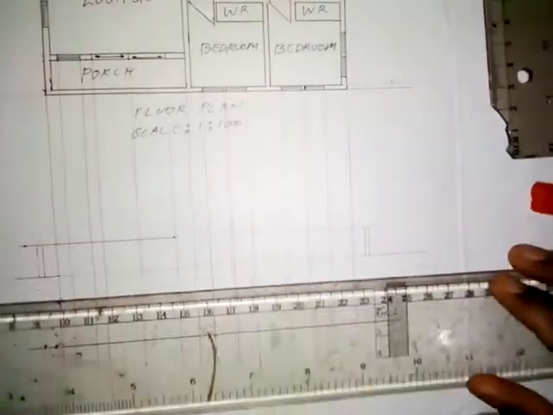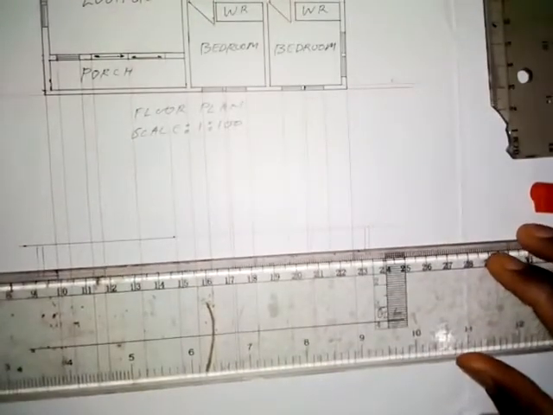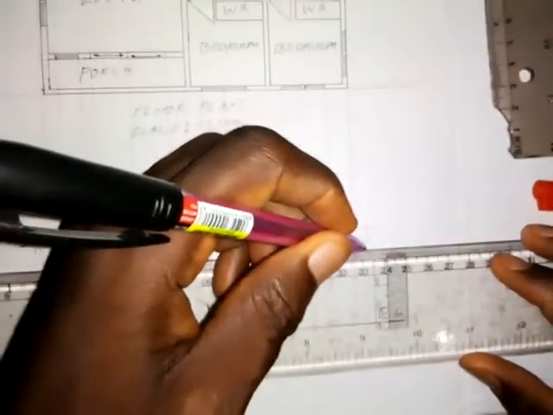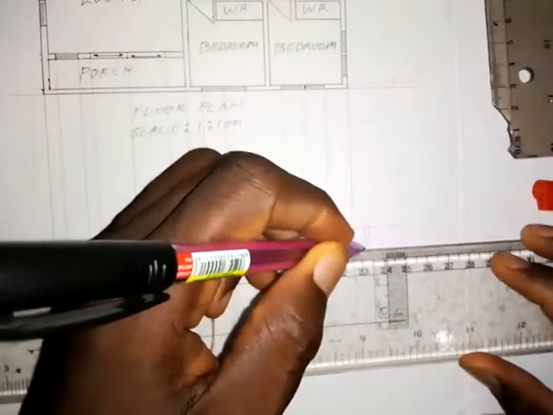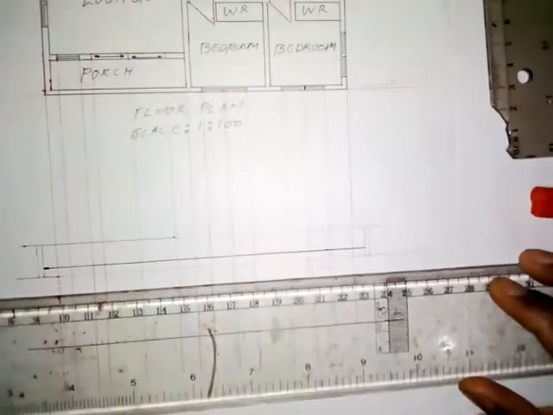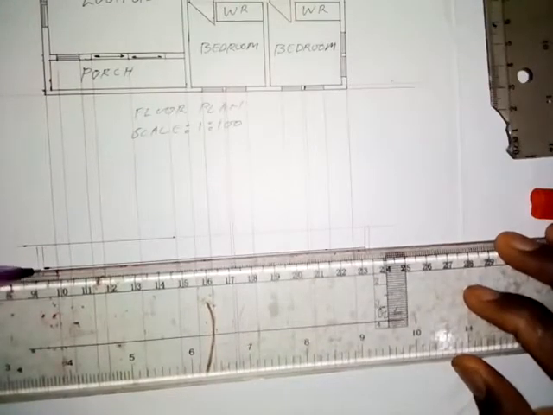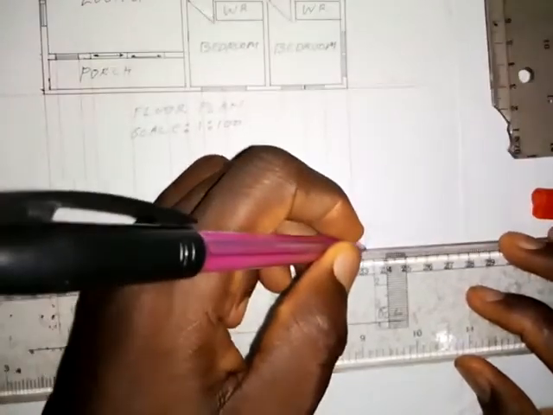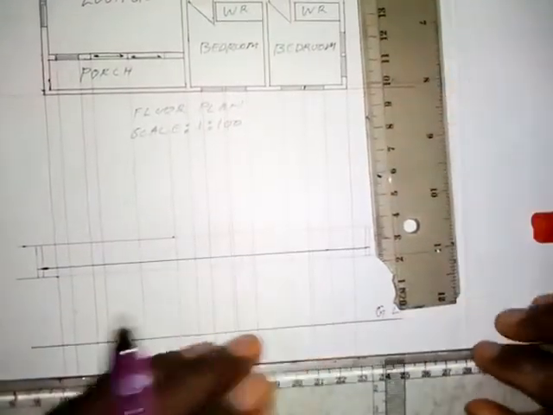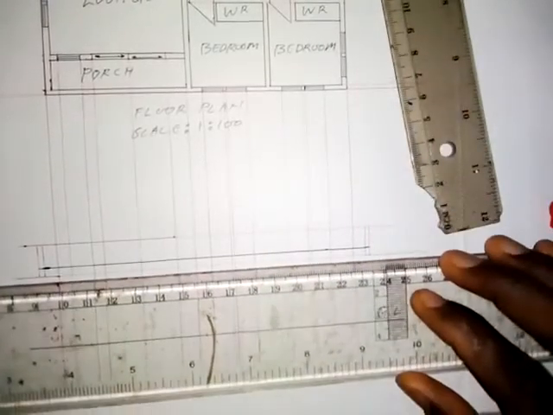And then you draw a horizontal line from here to here. Alright, so having done that, this line, I think to come here, that is the end of the roof or roofing sheet itself.